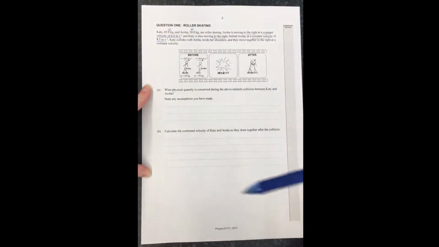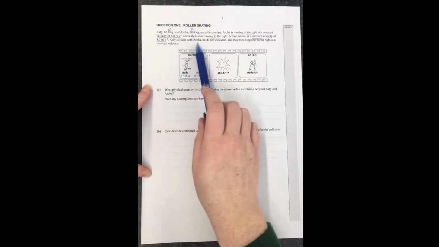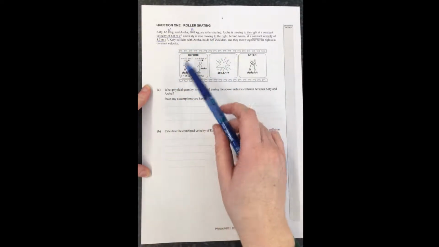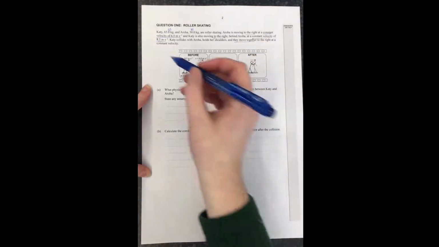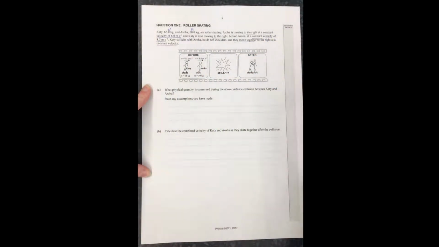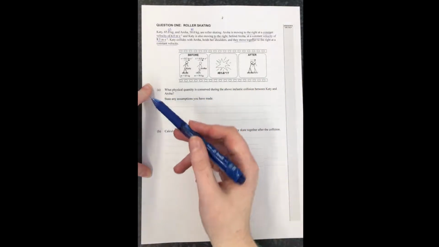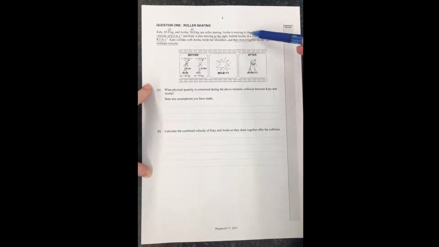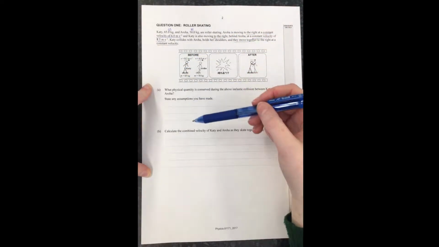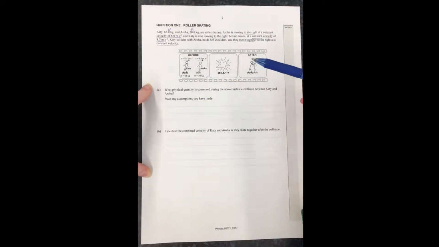second. And then we get this scenario of Katie collides with Aroha, holds her shoulders, and they move together. Now that's important, to the right at a constant velocity. So there's quite a lot of information here already. Okay, they've also helpfully got a diagram for us this time. So if we look at this question, we've got some masses, we've got some velocities. This question looks to me like it's about momentum.